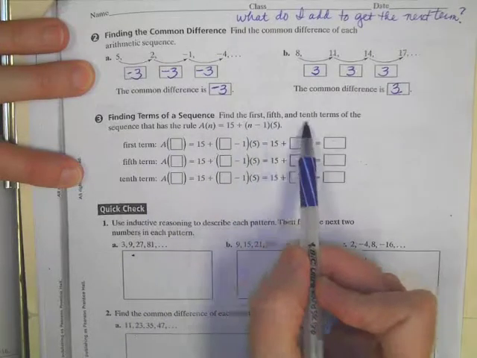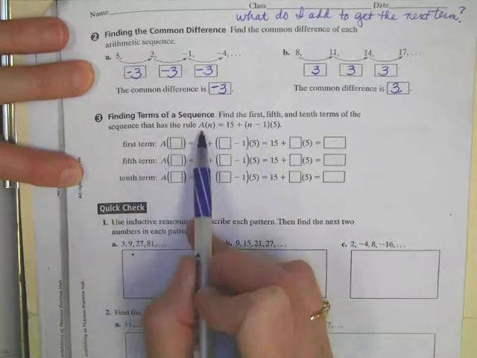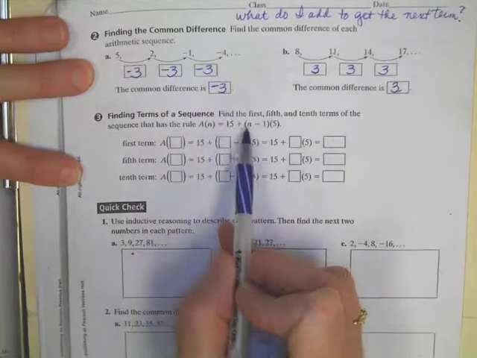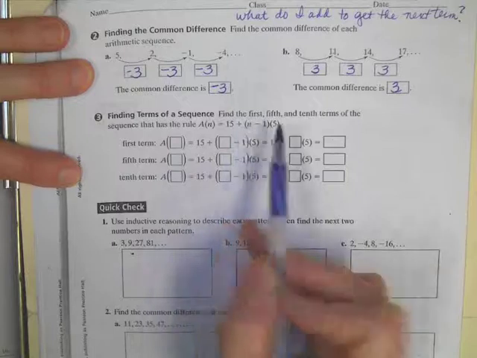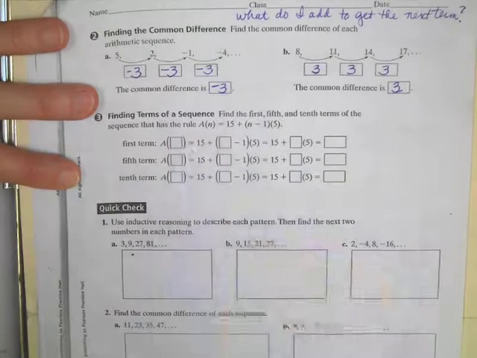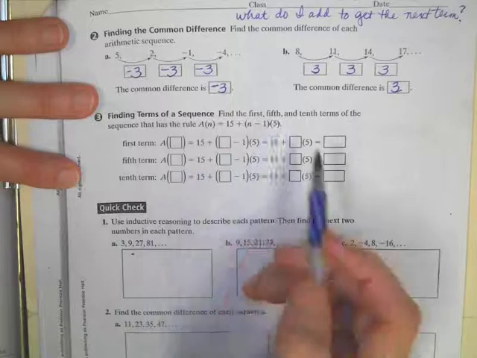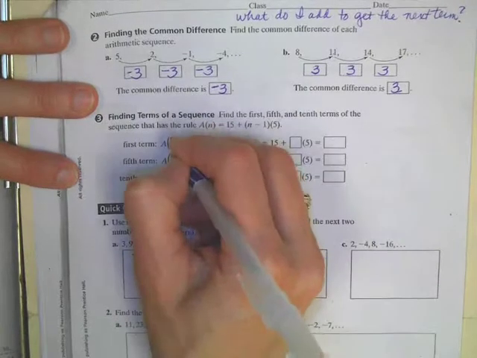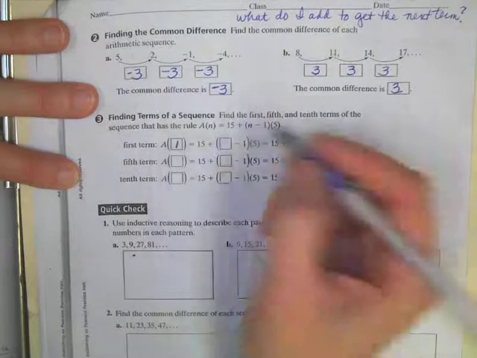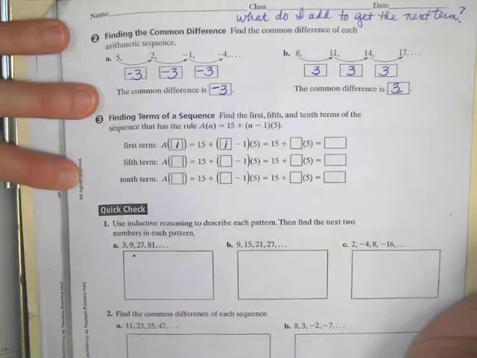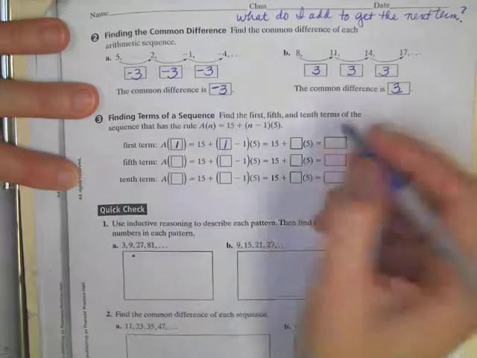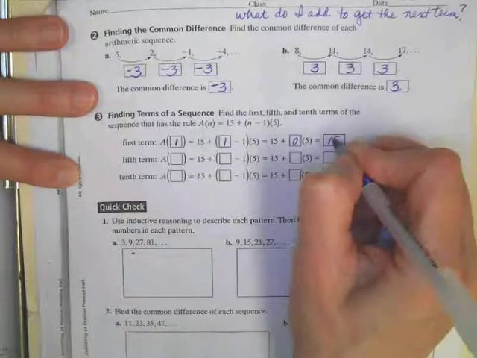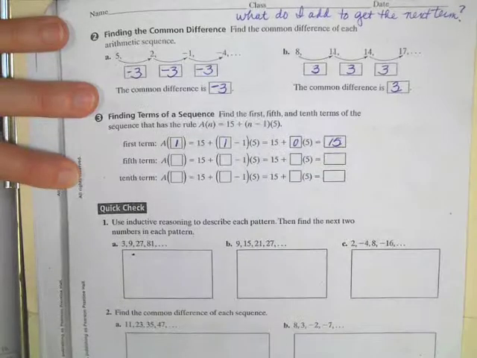Now, finding terms of a sequence. Find the first, fifth, and 10th terms of the sequence that has the rule a of n equals 15 plus the quantity n minus 1 times 5. A of 1 is 15 plus 1 minus 1 times 5, or 15 plus 0 times 5, which is 15.